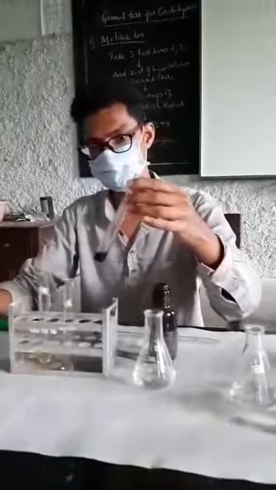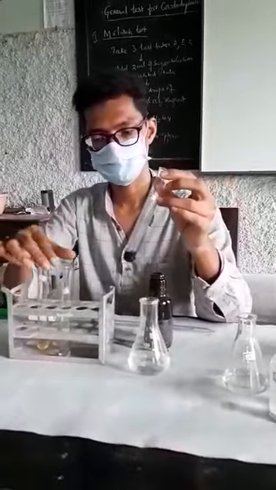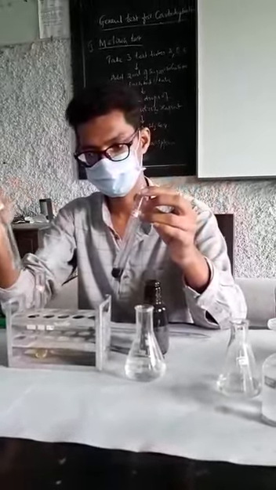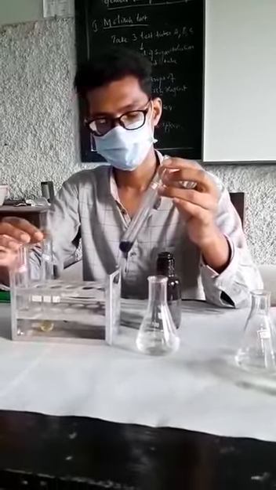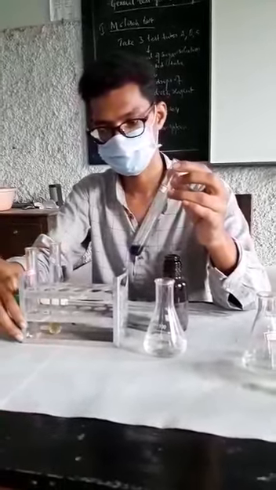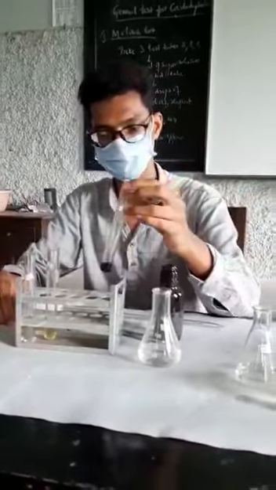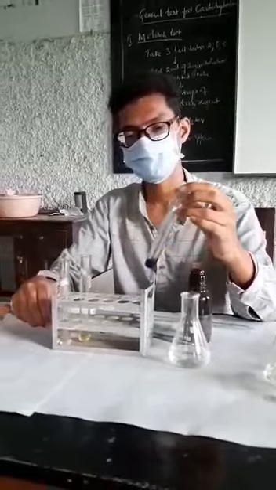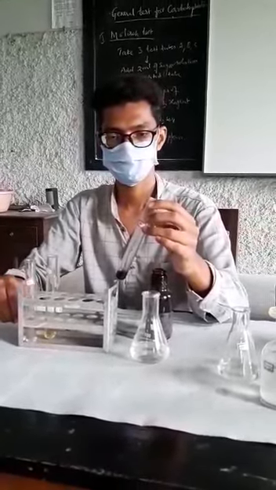Wow. He has observed that in sample A there is starch, the presence of non-reducing sugar starch, that's why he could get the blue color. But whereas in B and C, there is no starch, that's why there is no change in the color. Okay, wherever you find the change in color to blue, that indicates the presence of starch. This is done with the help of the iodine test.